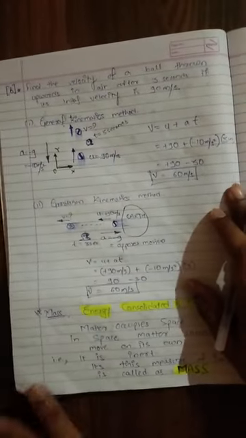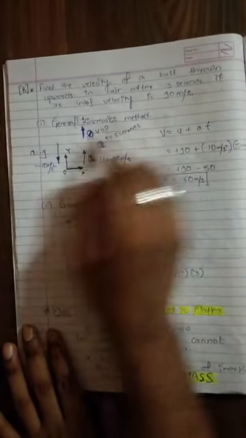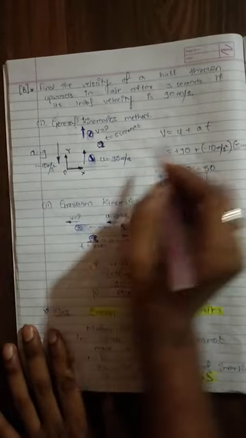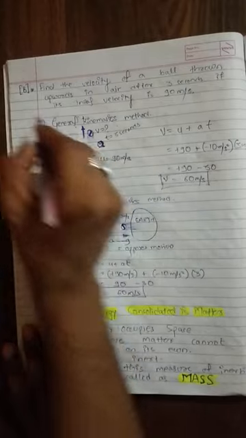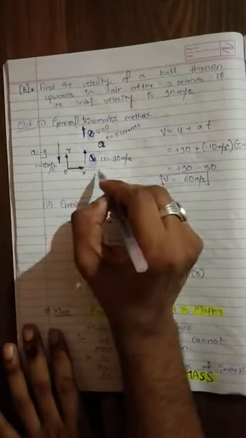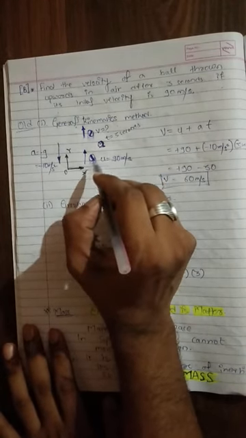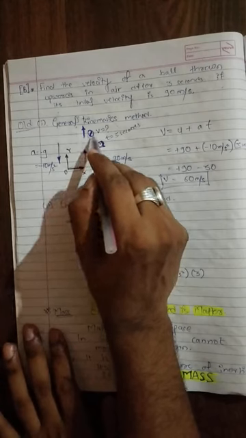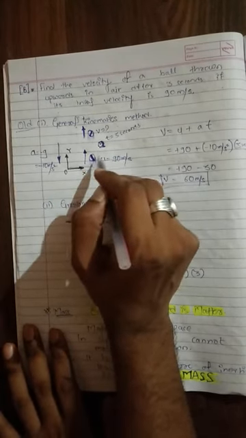Now the next question is a similar question. What is the velocity of a ball thrown upwards in the air after 3 seconds if its initial velocity is 90 meters per second? We will solve it by the general old kinematics method. When it is thrown upwards with 90 meters per second, they have asked what its velocity will be after 3 seconds. 90 meters per second is a very high velocity. In 3 seconds it will not turn backwards.